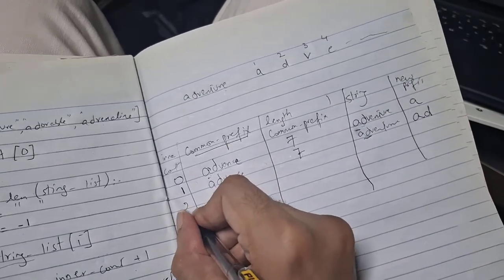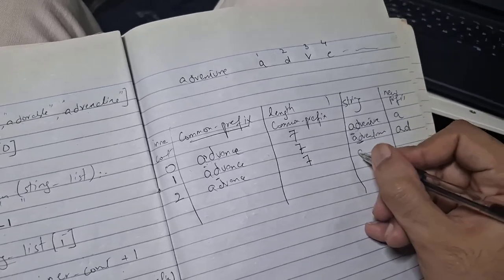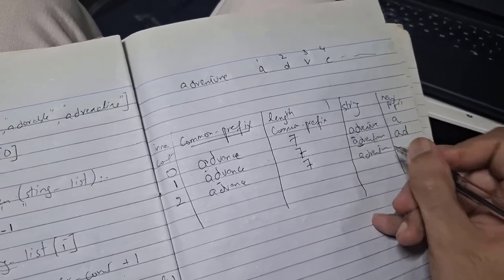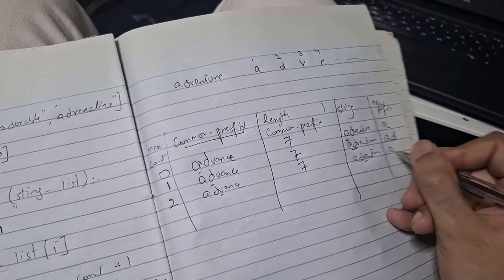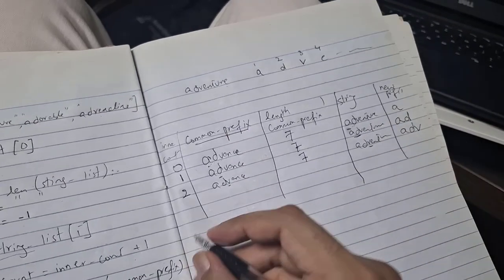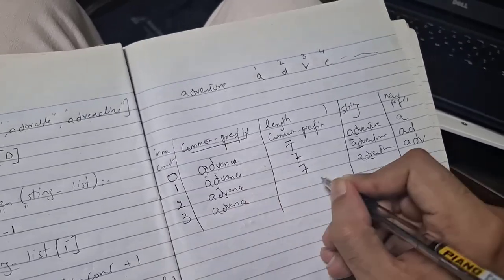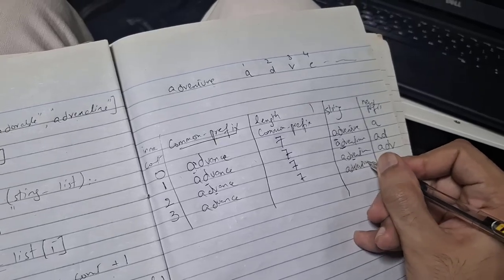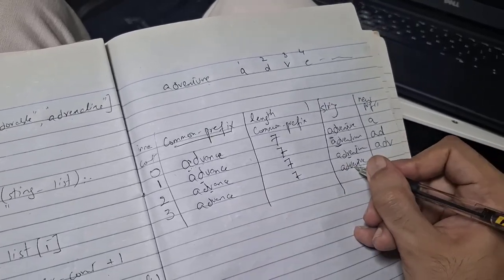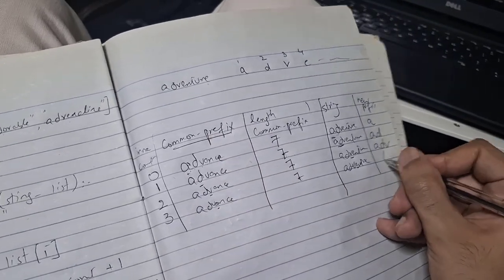In the next inner count, advanced, the length is 7. Adventure, we would be comparing V with V, so it is also common, so the new prefix would become ADV. Now in the third inner count, advanced, 7 is the length. Adventure, so E is not equivalent to A of advanced, so this stops here.